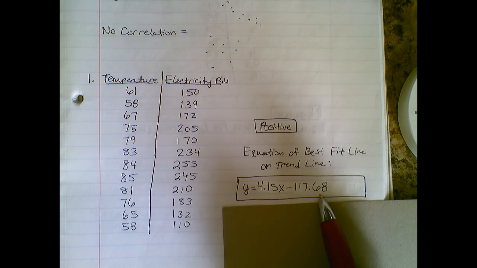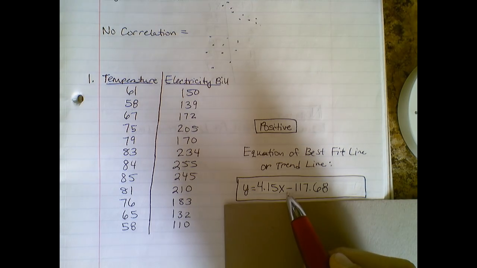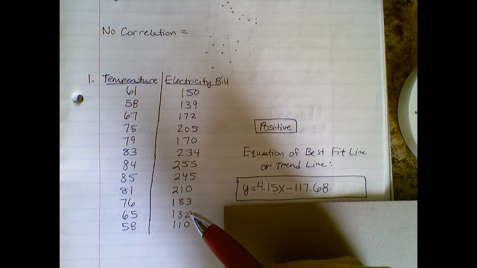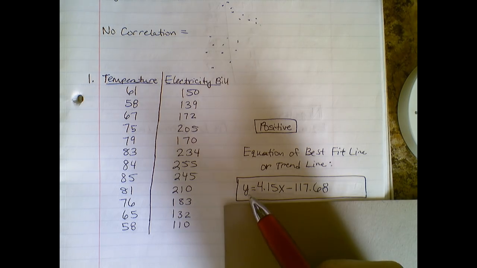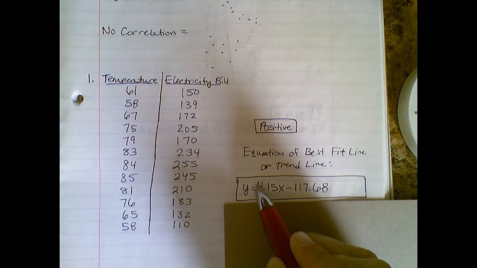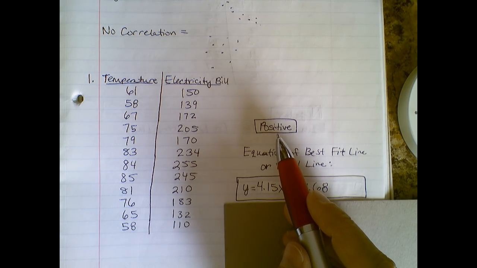Now this is going to be our average, so not every single point is on this line, but it will give us a trend of what to expect. So for example, let's say the temperature was 100 degrees, which is not in our table. We could plug in 100 for our X, simplify this down, and see what our electricity bill would be. Or let's say the electricity bill was really high one month, it was $300, that we could plug that in for our Y and then solve for our X and see what the temperature would have been. Okay, now notice our slope is positive, so this one has a positive correlation. If our slope is negative, it would have a negative correlation.